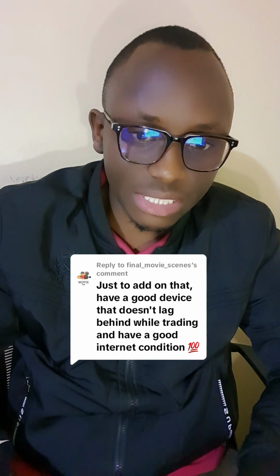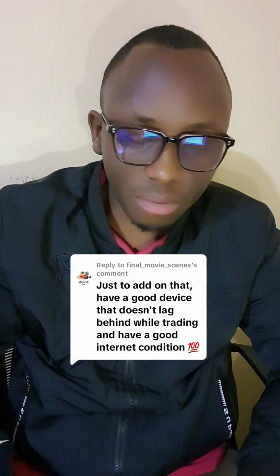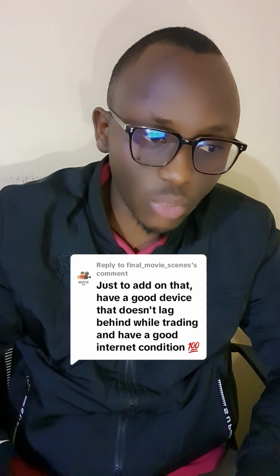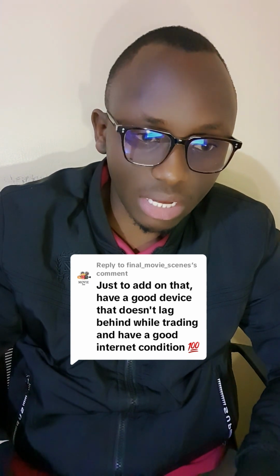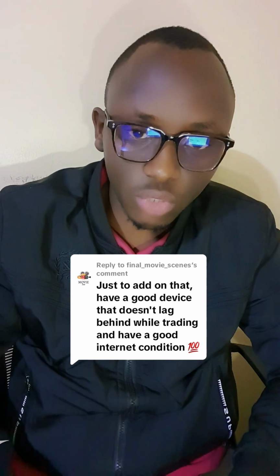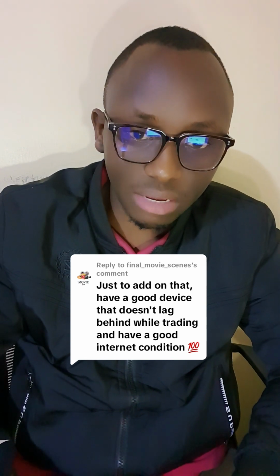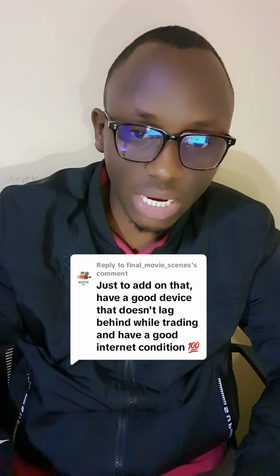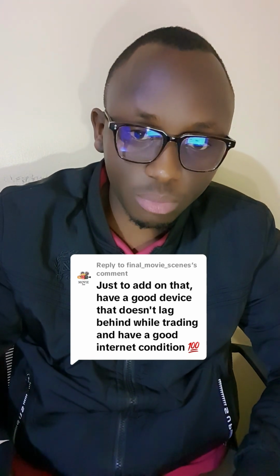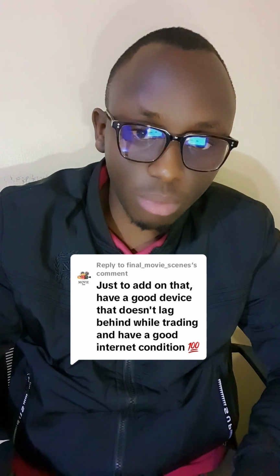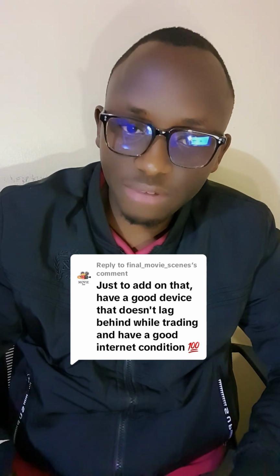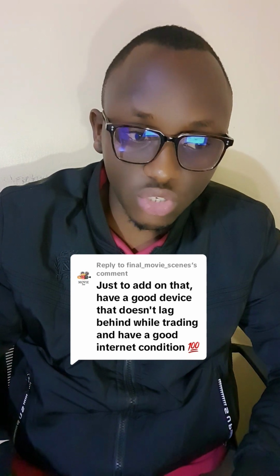Fellow derivative traders, I wish to add something regarding the device that you're actually using to trade. When you are trading on derivative, you can trade using your PC or your mobile phone. It is always advisable that you have at least two devices. You can have a mobile phone and a laptop, or you can have two mobile phones. Either way works best.